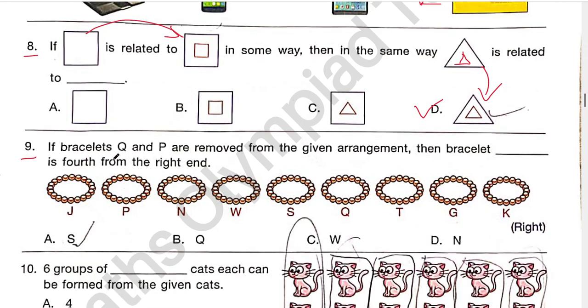Question 9 is if bracelets Q and P are removed, Q is here, P is here, we are removing these two from the arrangement, then which bracelet would be fourth from the right end? Now it is mentioned that this end is right.